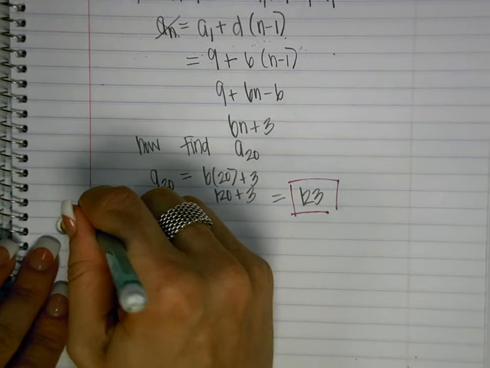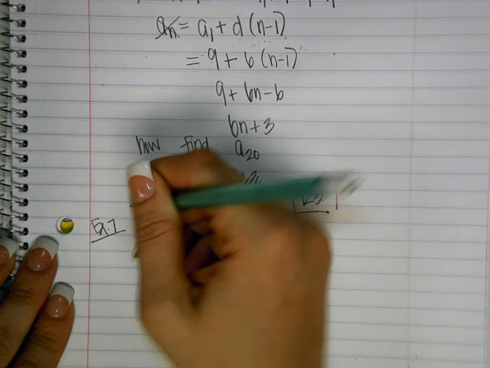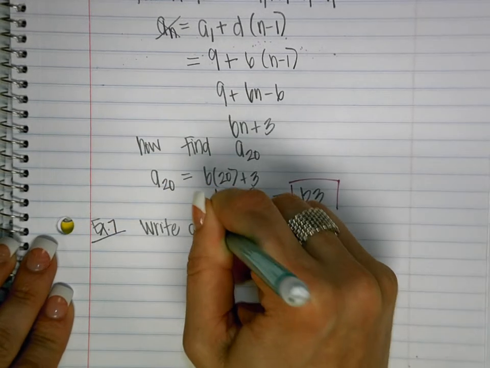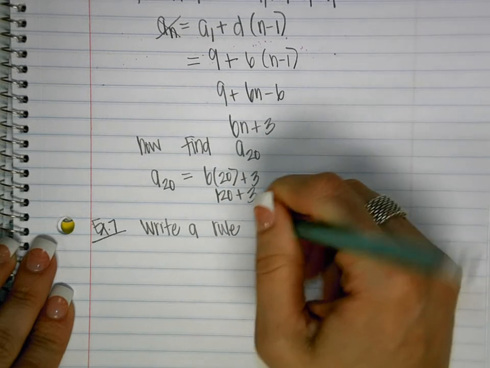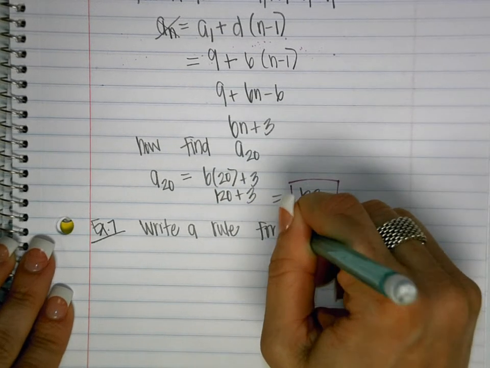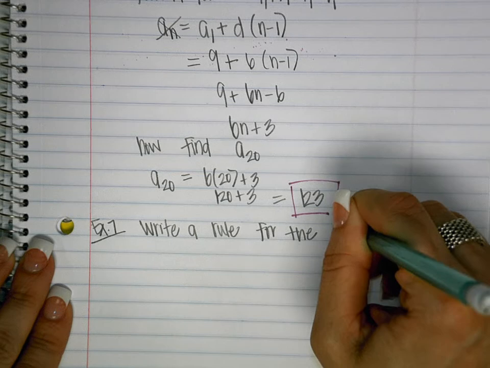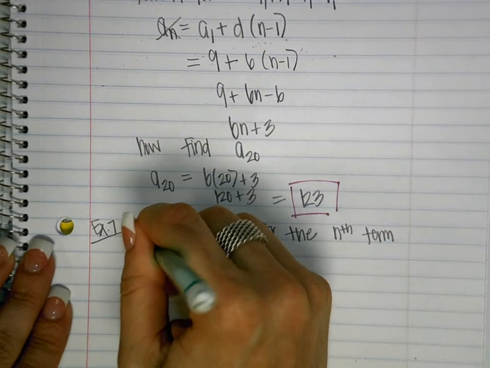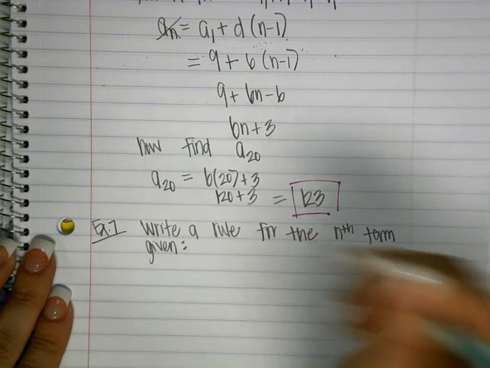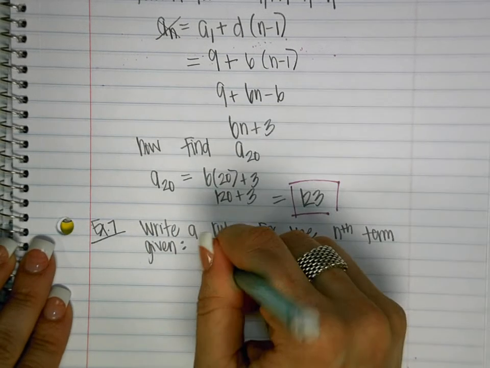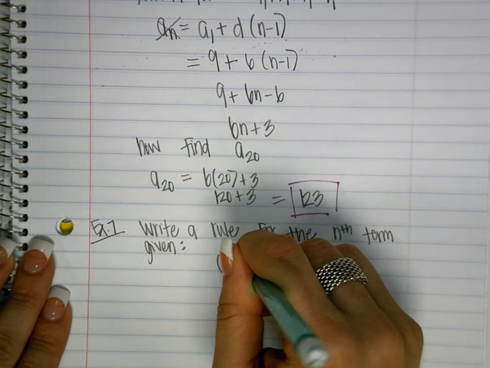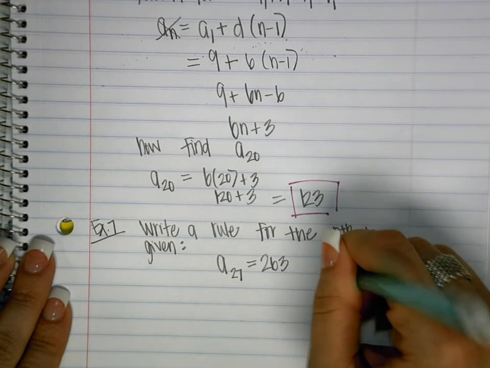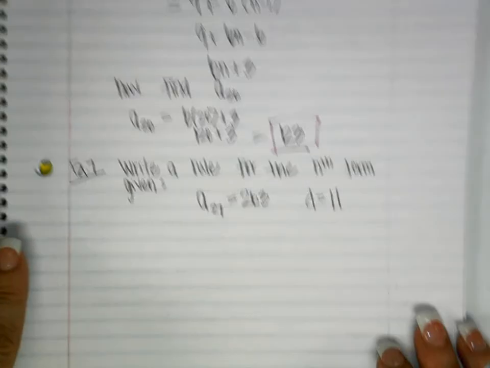Okay, try something else. For number 7, I would like you to write a rule for the nth term given that A sub 27 equals 263 and that the common difference is equal to 11.